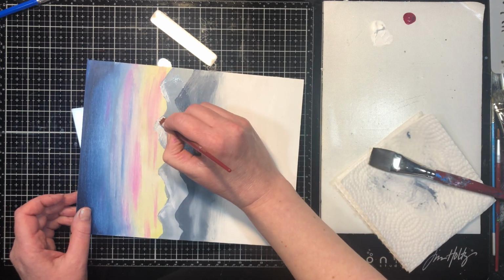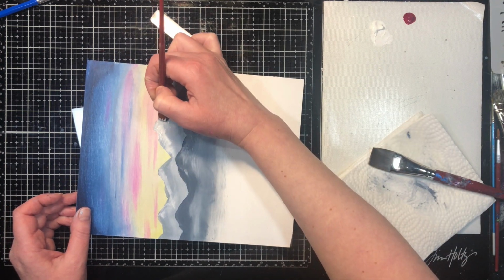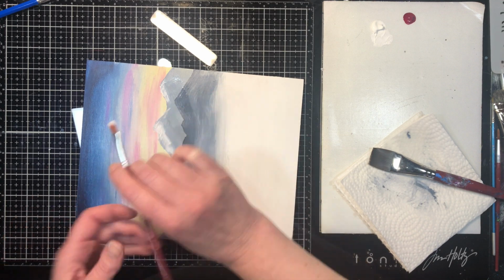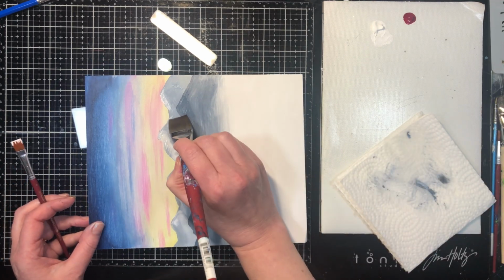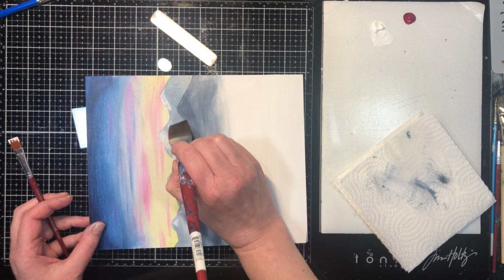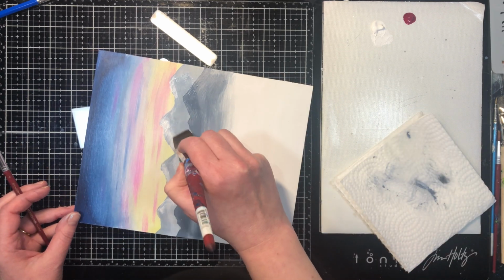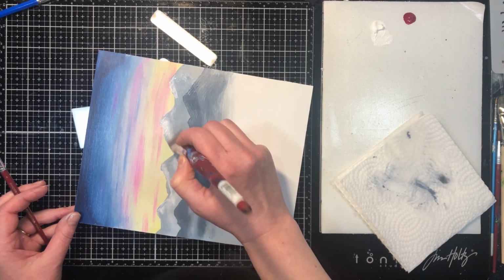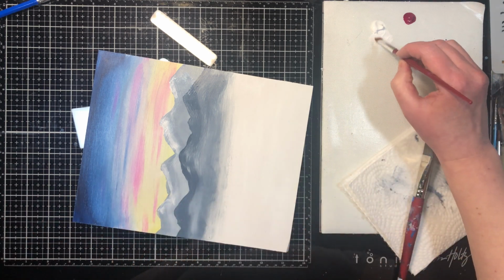Now right here I had some, I just put the snow right on top of the mountain, but I'm just going to put a little bit of snow on the opposite side, just because there would be snow there. It just doesn't need to be as bright as the side that is reflecting from the sun.